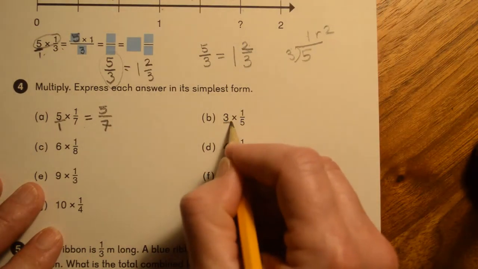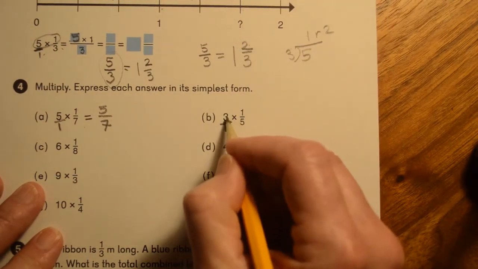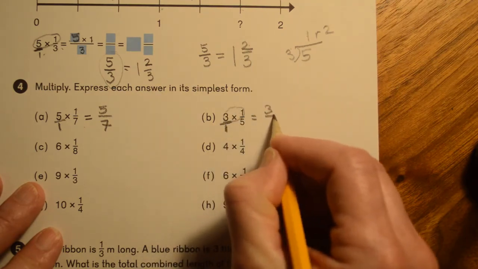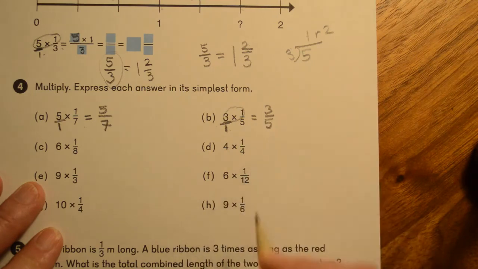All right, again, 3 is the same as 3 over 1. So I'm going to do numerator times numerator. 3 times 1 is 3, and 1 times 5 is 5.